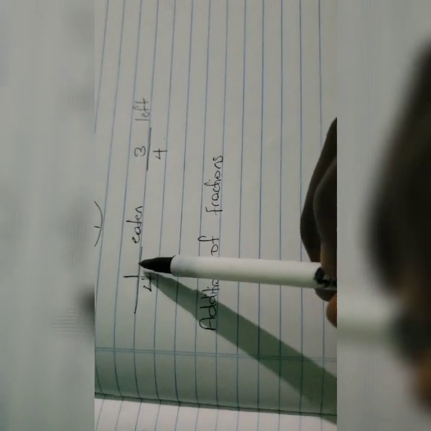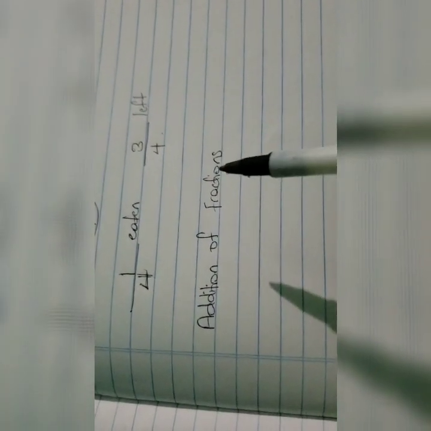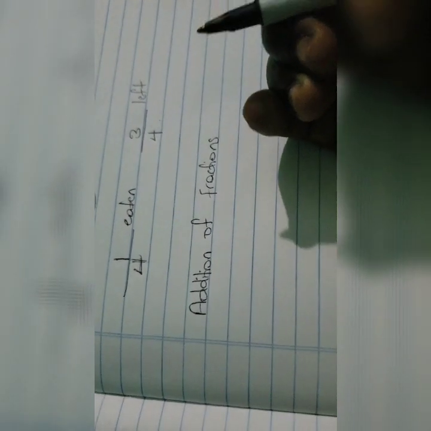now we're going to be doing addition of fractions. Alright, so we're going to use back the same 1/4 and 3/4. So 1/4 plus 3/4. Now guys, when you are adding or subtracting fractions and the denominators are the same, you do not need to find the lowest common multiple. You just go ahead and add.